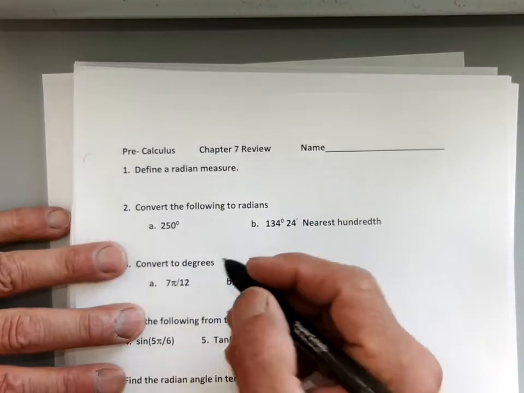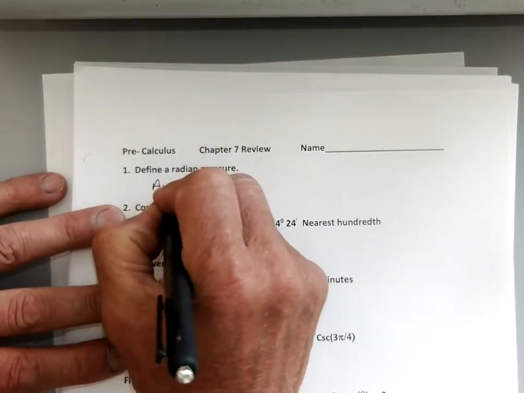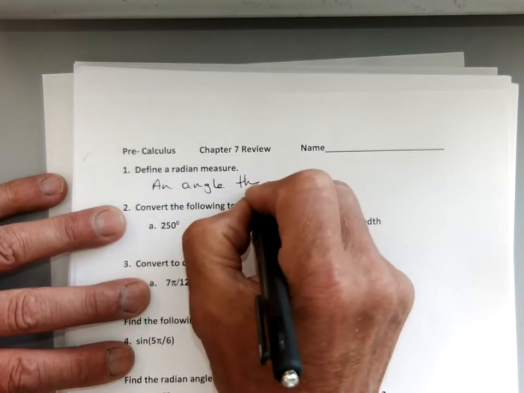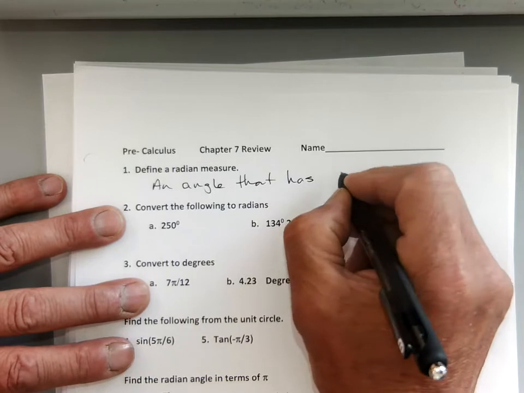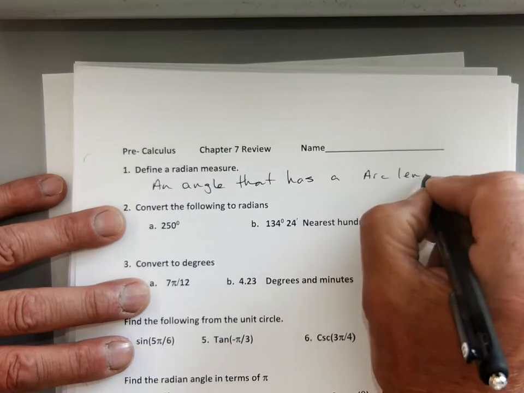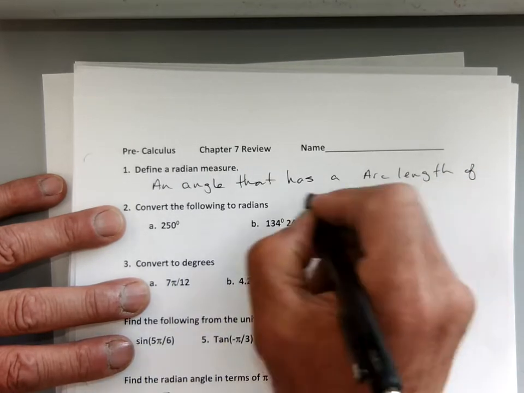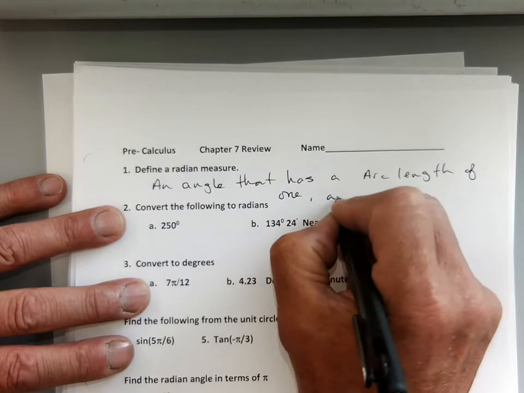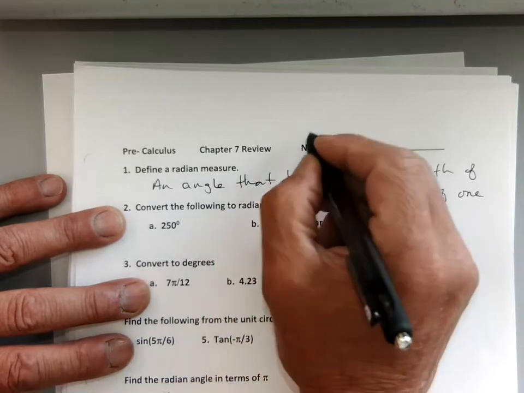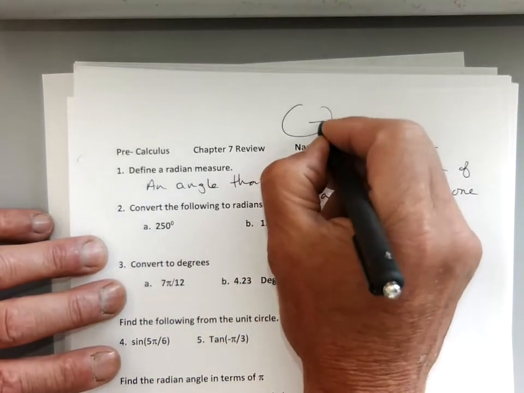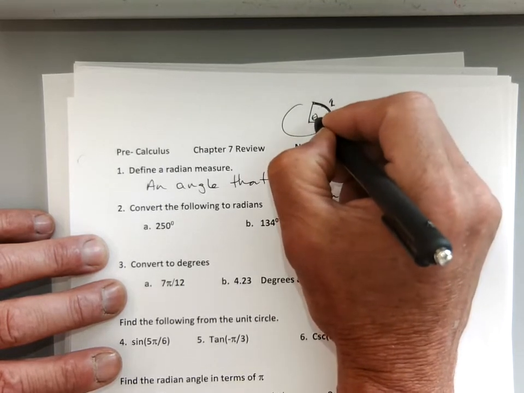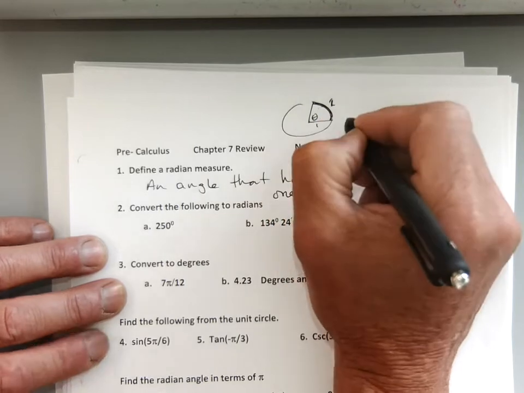So for me, and even a picture works, it is an angle that has an arc length of 1 and radius of 1. That would be 1 radian, okay? And a picture of that, if you wanted to, 1, here's theta, and this would be 1 also, okay? So that angle, 1 radian, is equal to the arc length 1 from radius 1, okay?